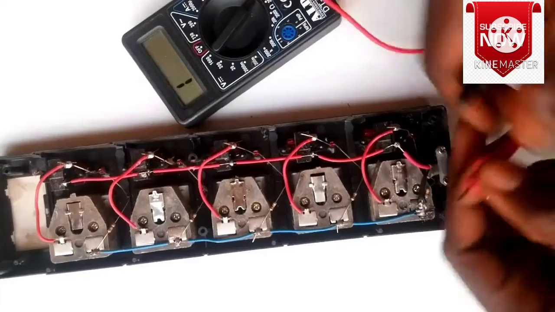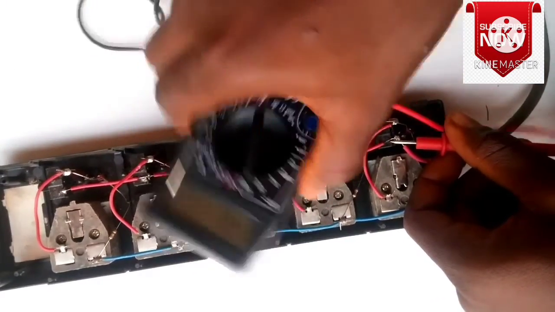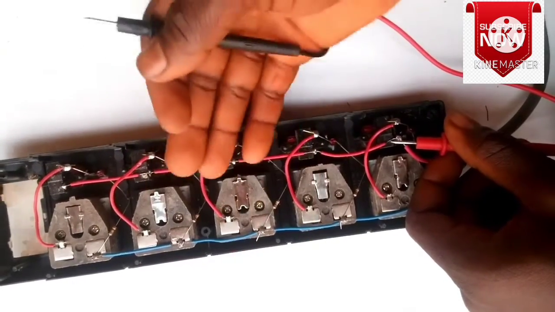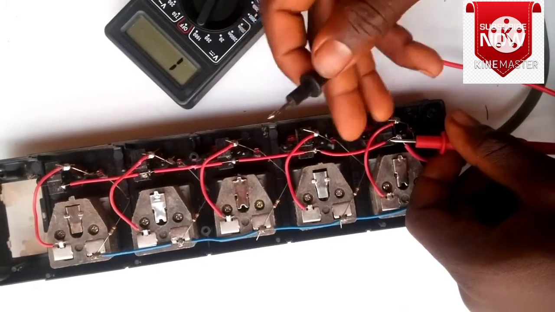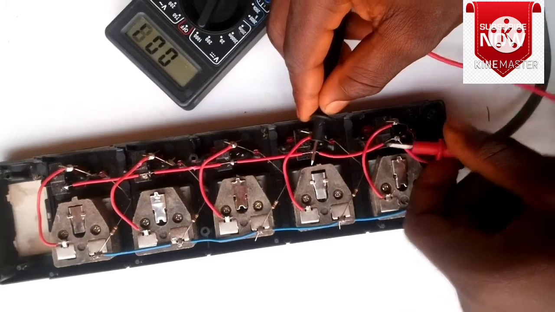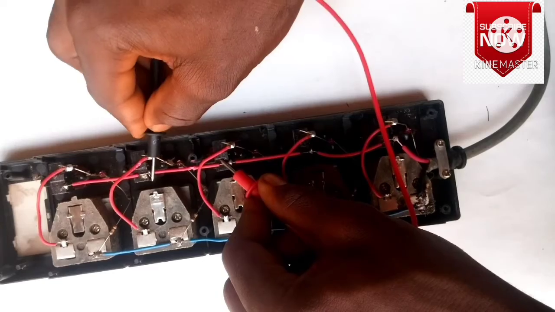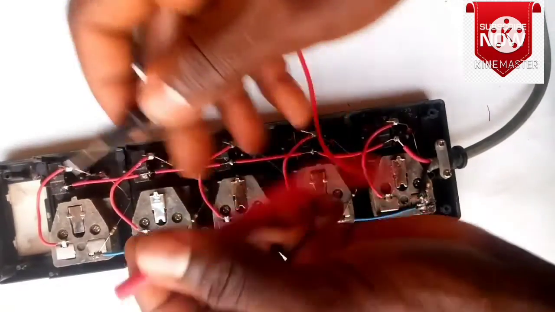So if we test for continuity and we notice that a wire is not continuous, maybe the live or the neutral wire, then we have to start checking at short range. We'll check this range. If this one is continuous, we'll check the next range. If it is continuous, we'll check the next range. That's how we keep checking until we find where the discontinuity is situated.